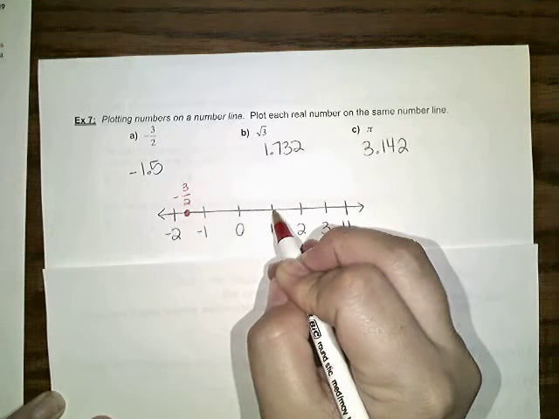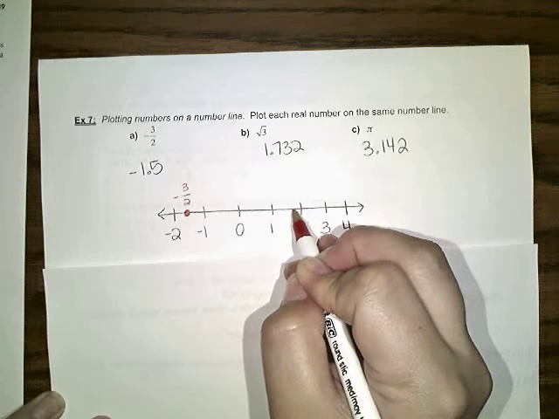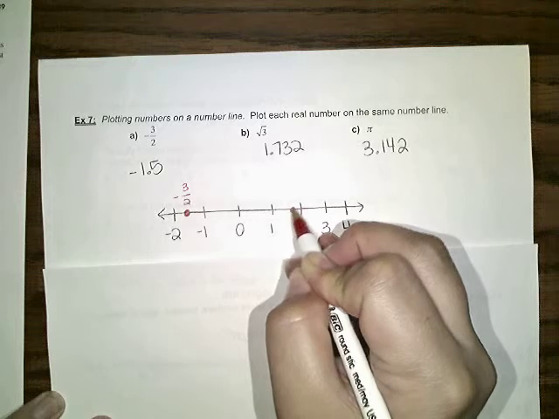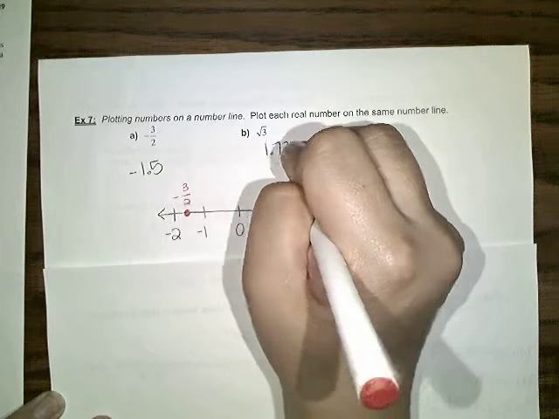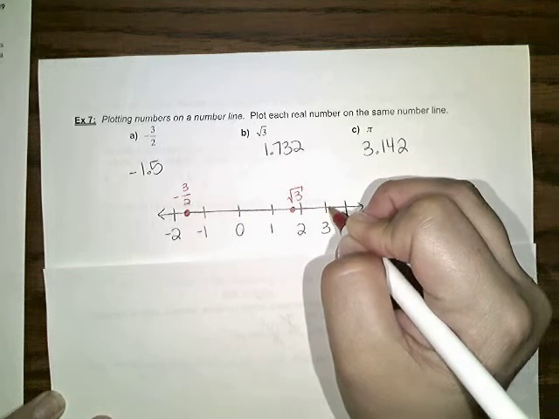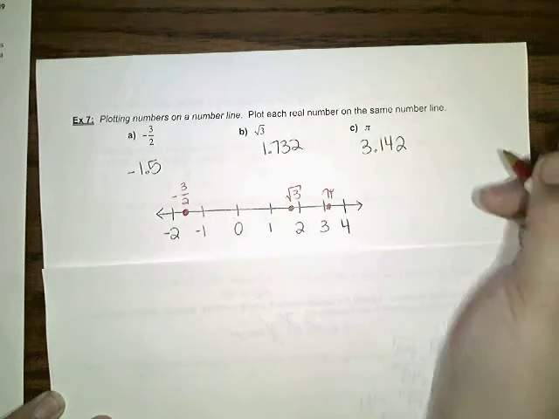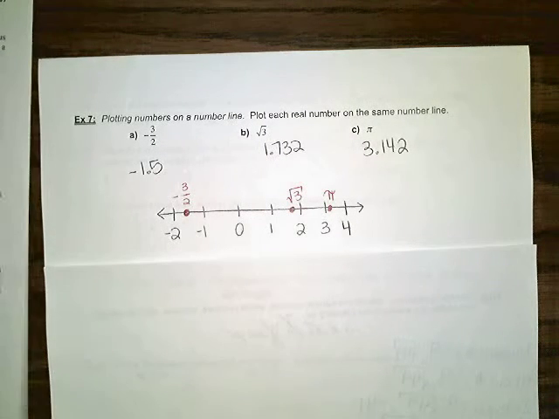So here's 1. 1.7 is more towards the upper half, almost at 1.75. Again, on a number line, we can approximate as best as we can. That's radical 3. And then we have pi, 3.14, which is just a skosh over 3. So that's plotting on a number line.